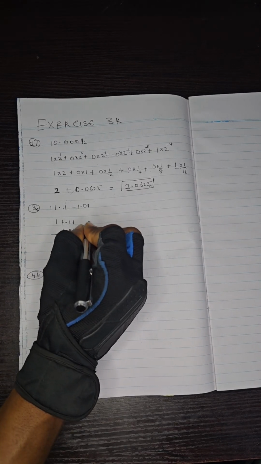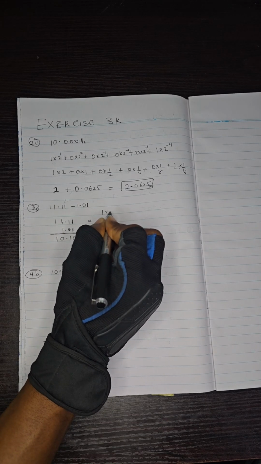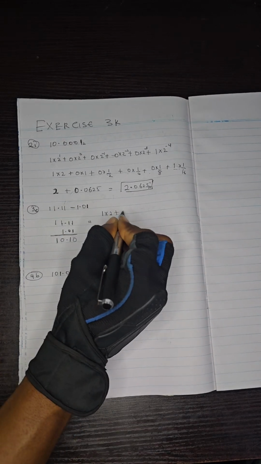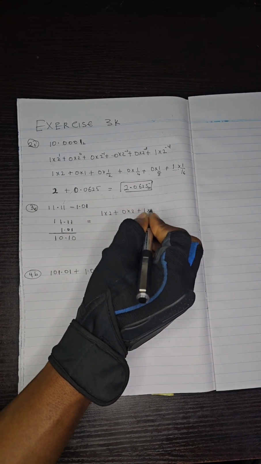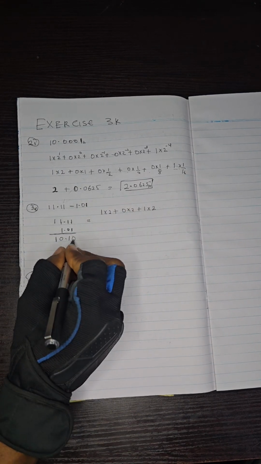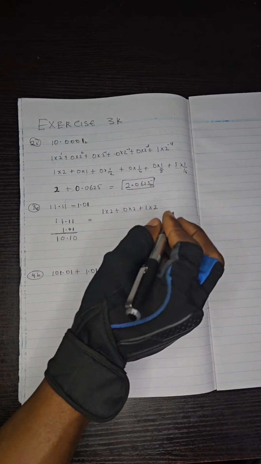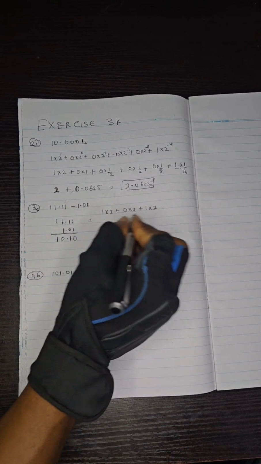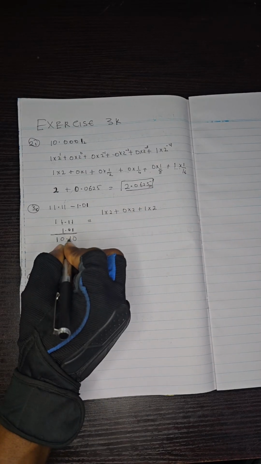So we now convert this to base 10. It will be 1 times 2 plus 0 times 2 plus 1 times 2. When you have decimal, the 0 after the decimal does not matter, so even if you add it, it still gives you 0. So we now put the power.